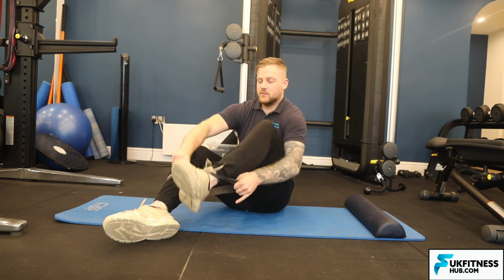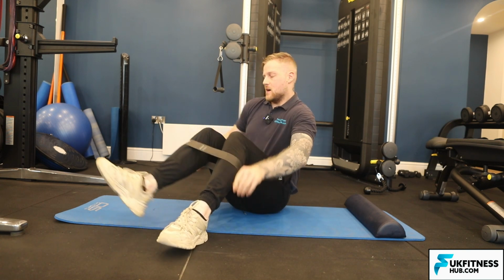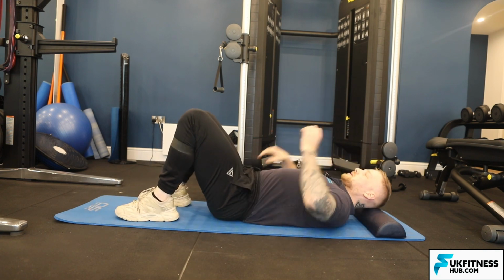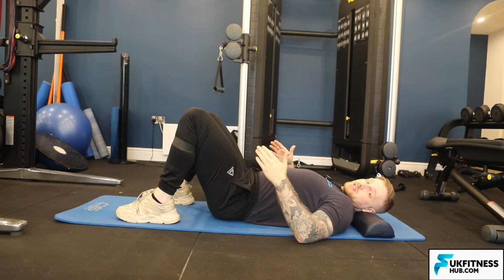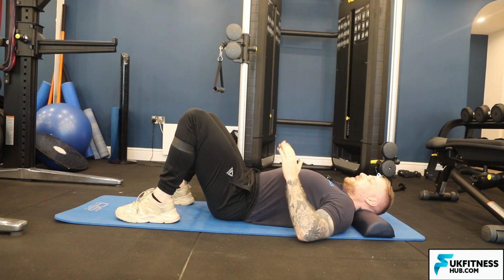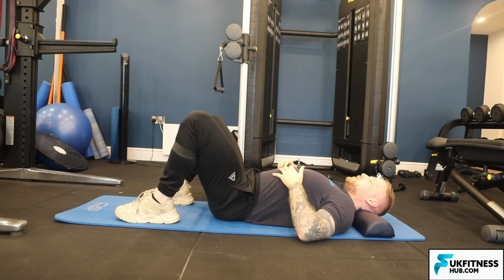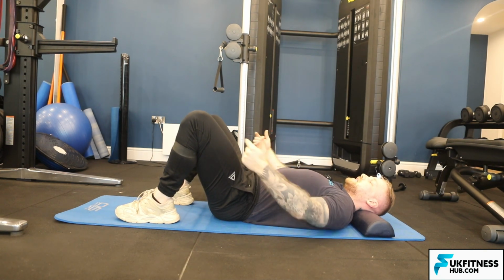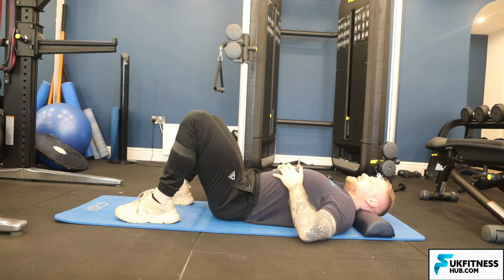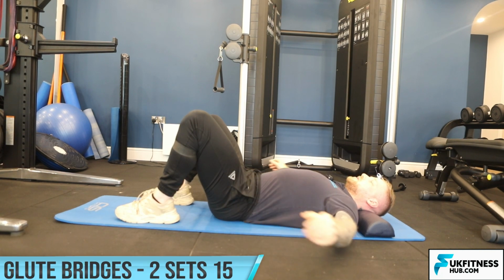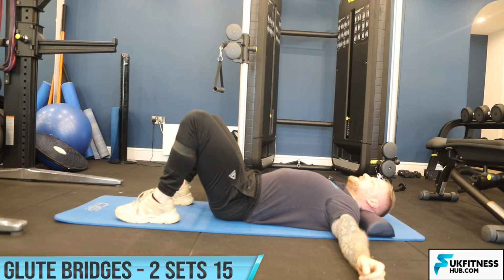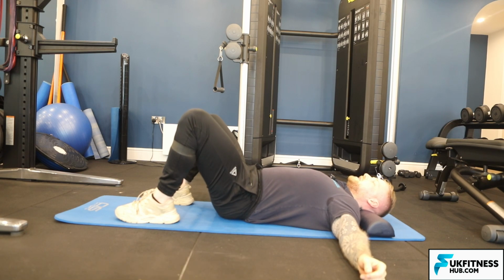So once I've got the band on just below my knee, I'm going to come all the way back. So I've got my head on the cushion here. I want my feet just outside the position of my hips. And the first thing I'm going to do is pull the band out with my knees. Once I've pulled the band out, I should feel resistance, I should feel the band wanting to come in, and then from this position, think about squeezing your glutes. So I'm going to place my hands out of the way so you can best see. I'm squeezing my glutes as hard as possible, and I'm going to come up into a glute bridge.